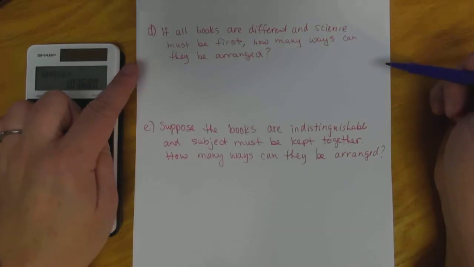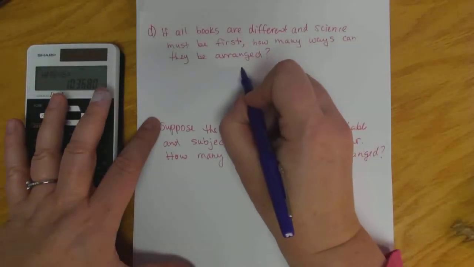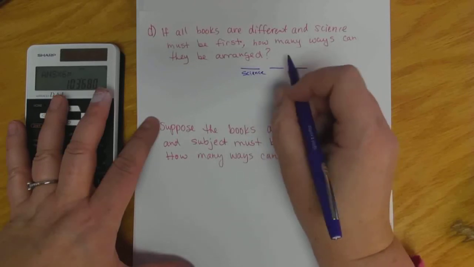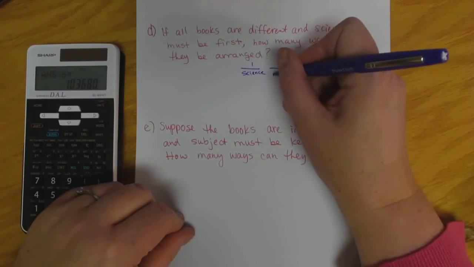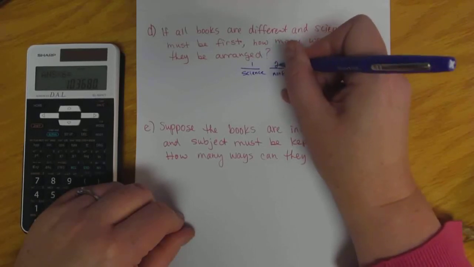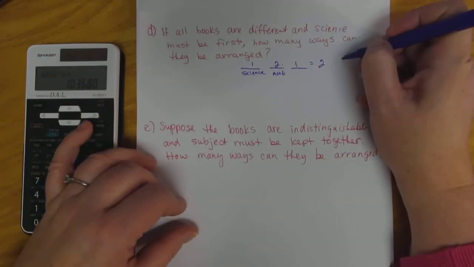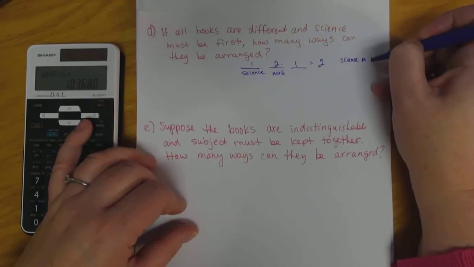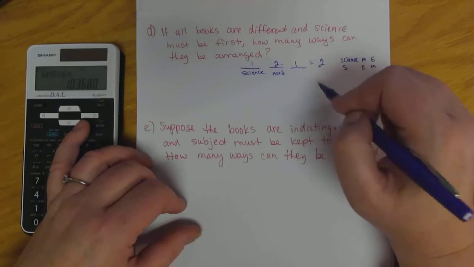Okay, so part D, if all the books are different and science must be first, how many ways? So this is saying that science does have to be first, and then the other 2 are here. So this is one choice. We can put science there. And then this can be either math or English. So that's 2 choices, and then the other one left. So there are 2 ways to arrange the subjects. Only 2. Where last time we had 6. We can have science, then math, then English, or we can have science, then English, then math. These are the ways to arrange the subjects, because we said science has to be first.